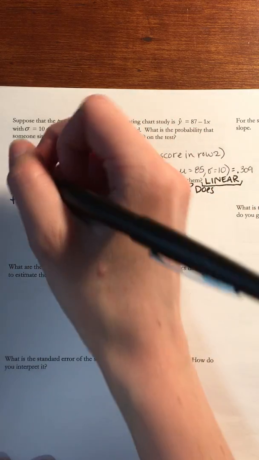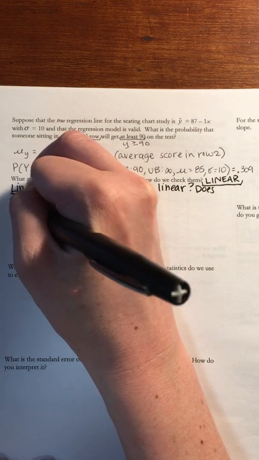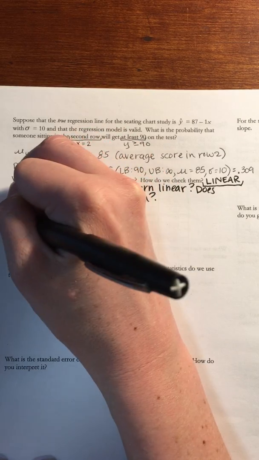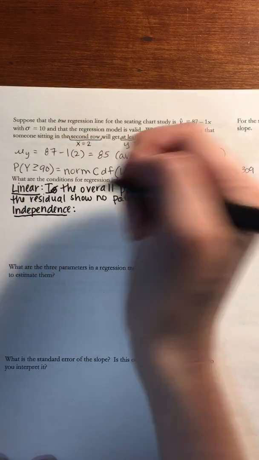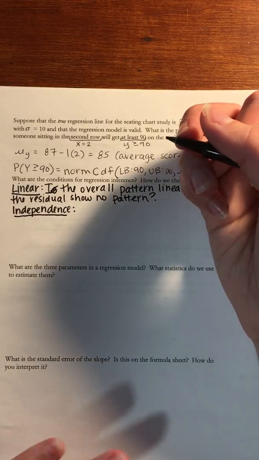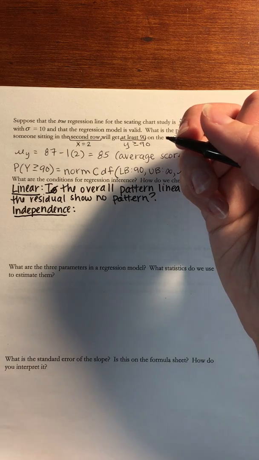Then just like every other test we've done, we have independent. So for independence, that's the 10% condition with sampling and just random assignment for an experiment.